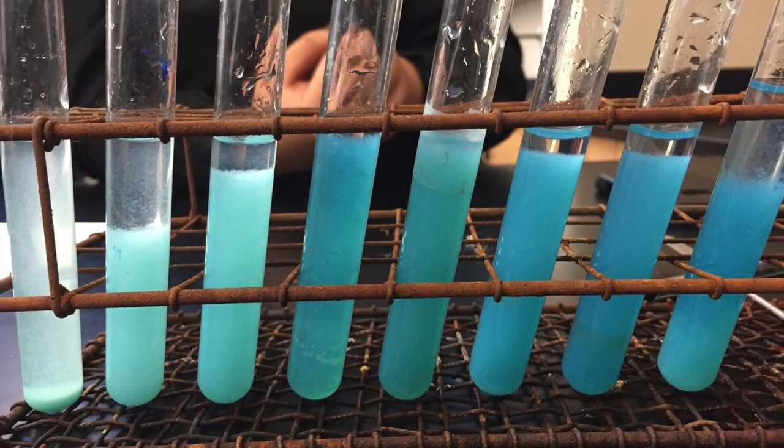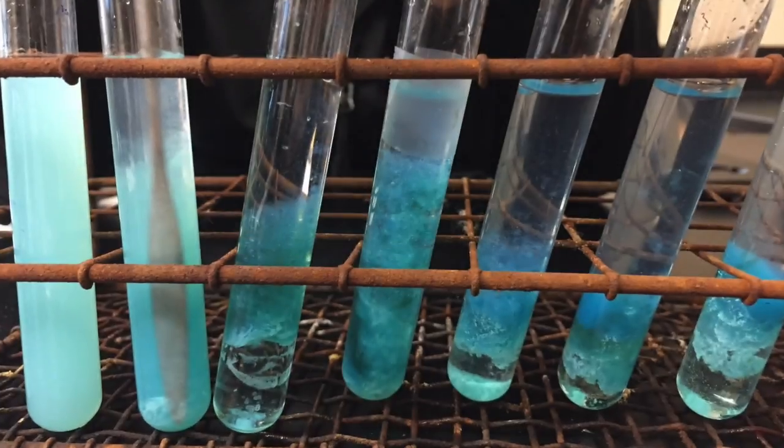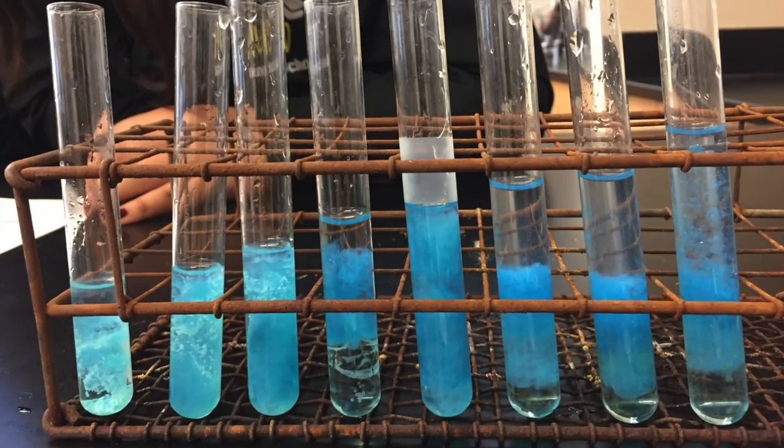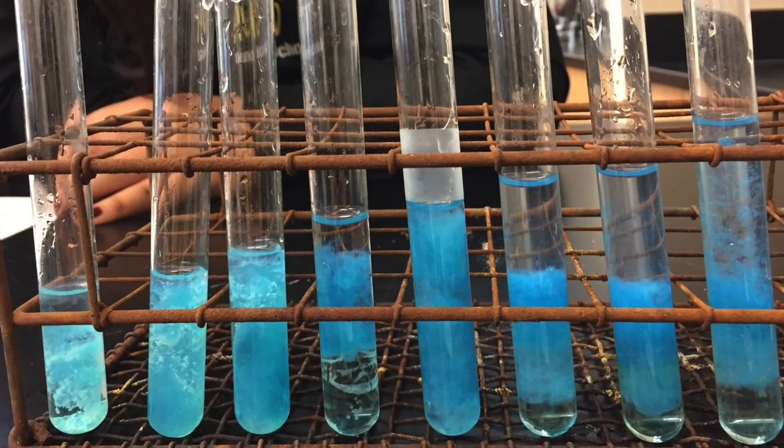Next, we added water to each test tube to fill up a total of 13 milliliters of solution. After that, we mixed thoroughly with a spatula and let it sit for 15 minutes. Lastly, we recorded the precipitation levels.